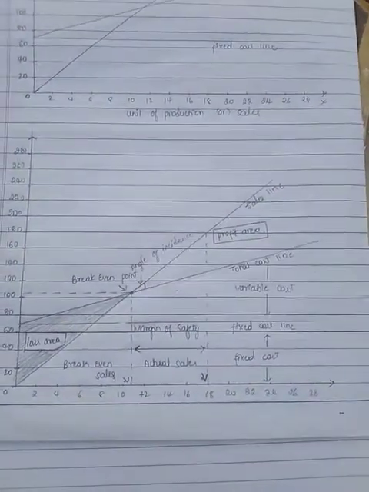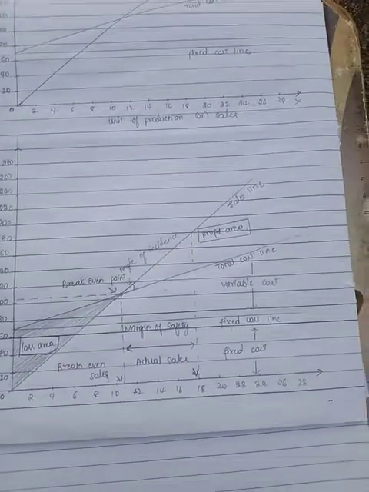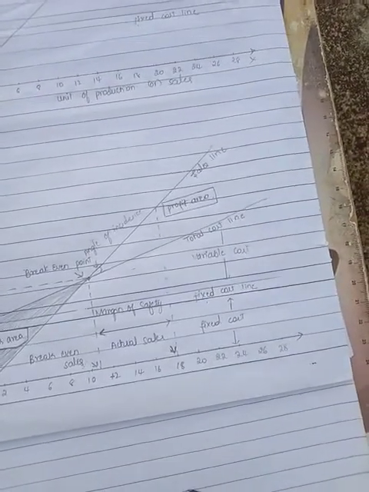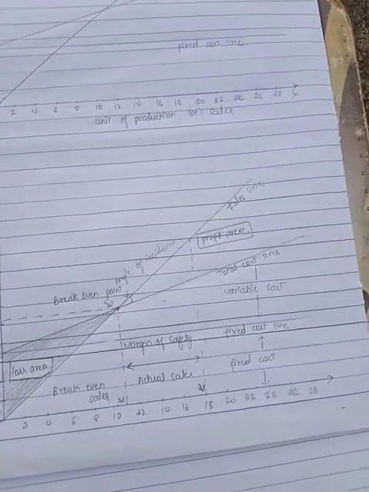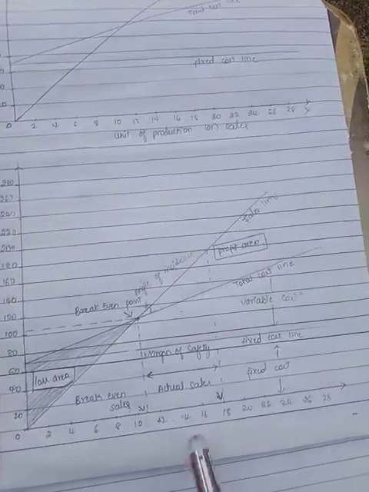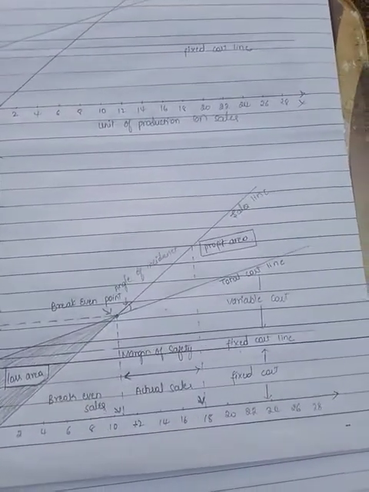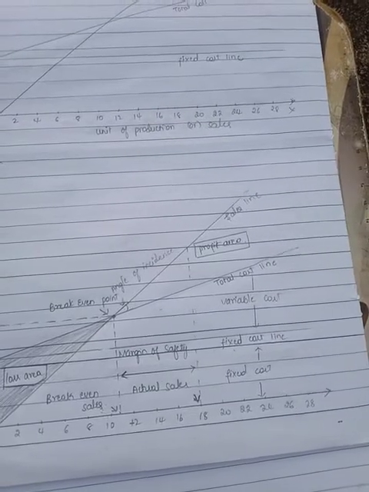This is a graphical presentation of break-even point. In this break-even point, there are some uses in break-even analysis. So in that, the first use is it helps in calculating the break-even point. Break-even analysis is useful for calculating the break-even point.